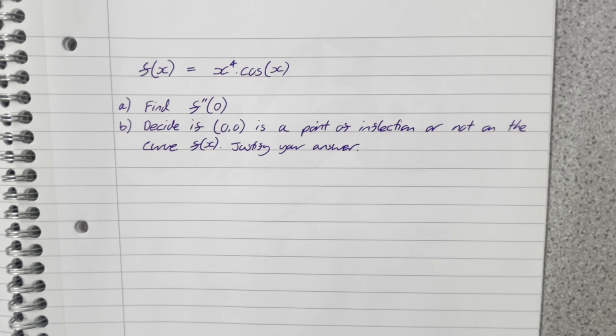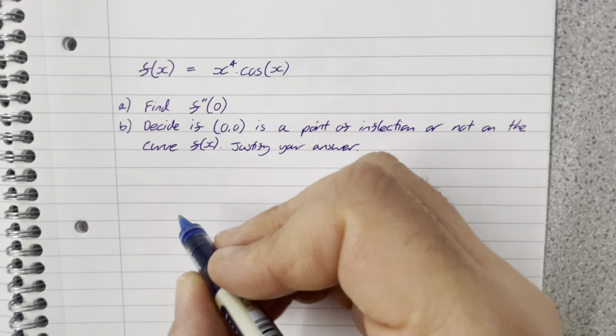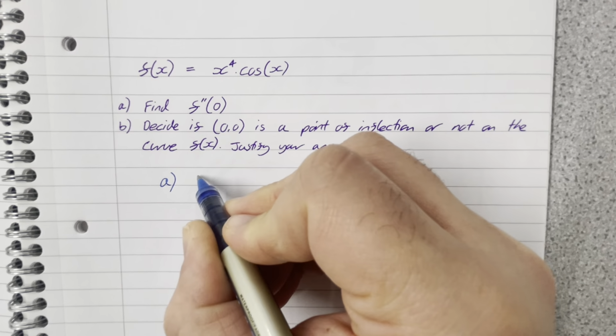Here we go. f of x is x to the 4 times cosine of x. Find f double prime of 0. So, answer to part A, we're going to differentiate twice.